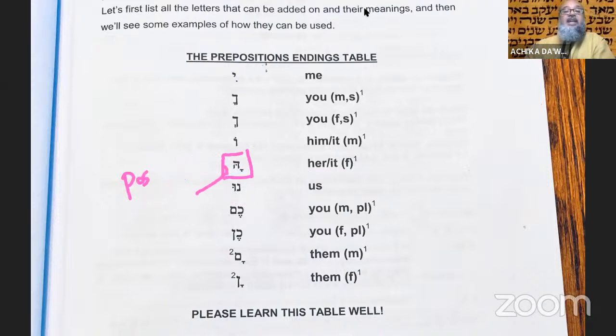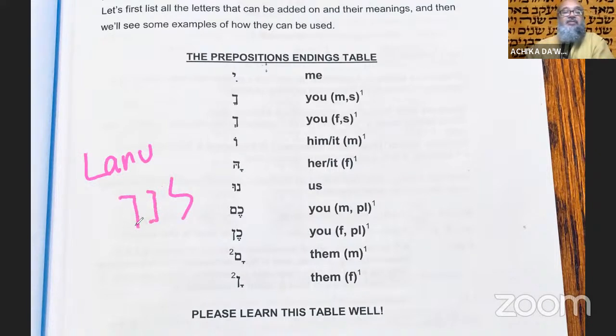So how do you say to us? La nu, which is this. Okay, la nu, good. So as you can see, there's just pieces to the puzzle.